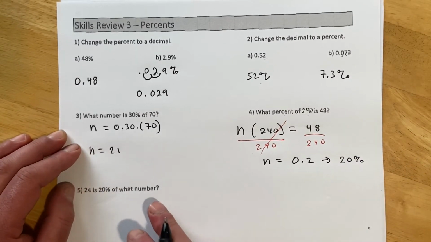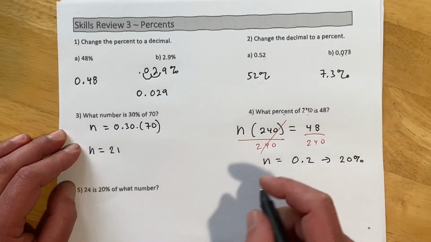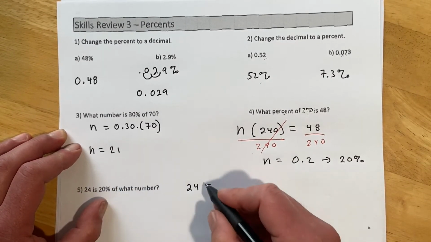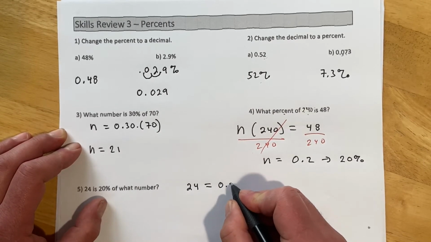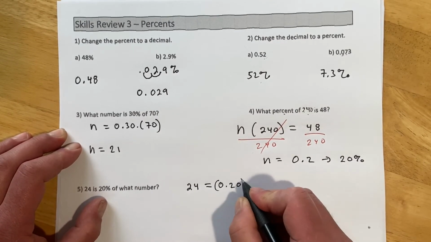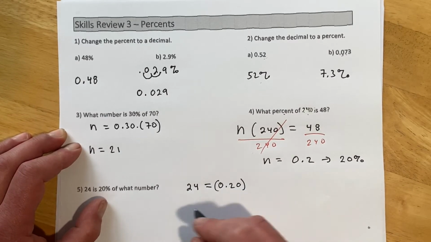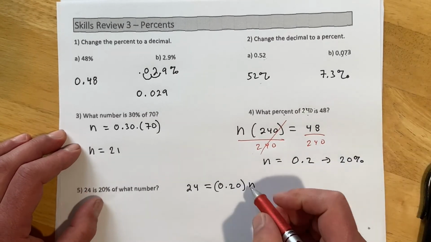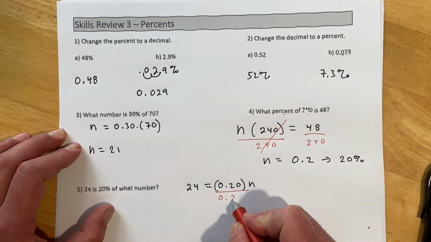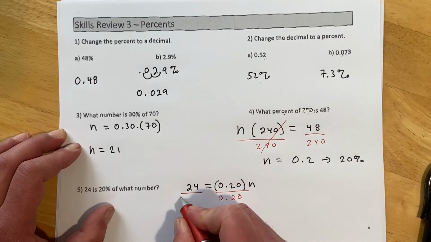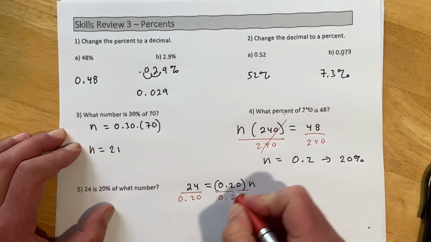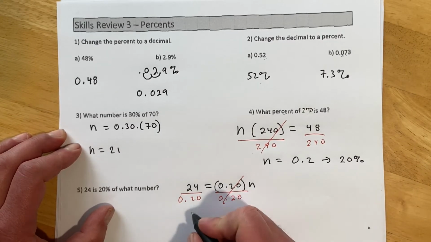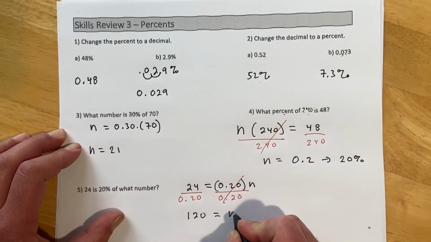And then 24 is 20% of what number? So 24 is our equals, 20%, so that would be 0.2. I'll write 0 just to make it look more like the 20%, but you can leave that 0 off, of, so times, and then what number. And so in this case, to get n by itself, I'm going to need to divide over the percentage, not the decimal. Cancel, and then throwing that into a calculator, we're going to get 120 right there equals n.